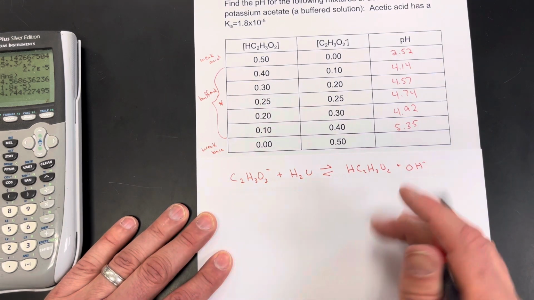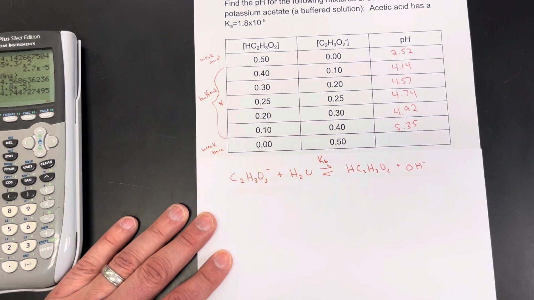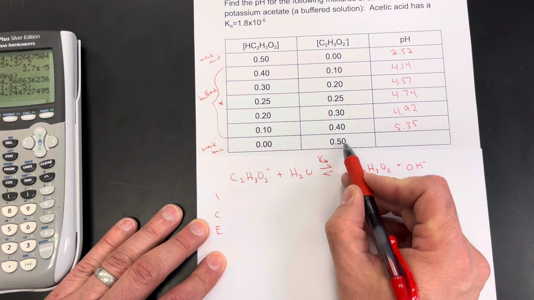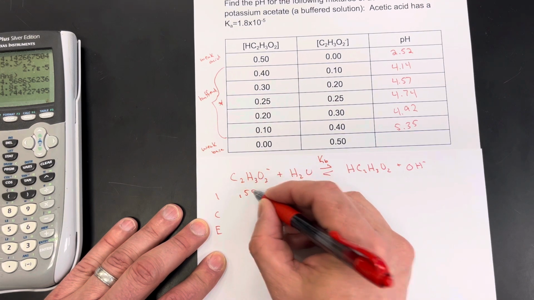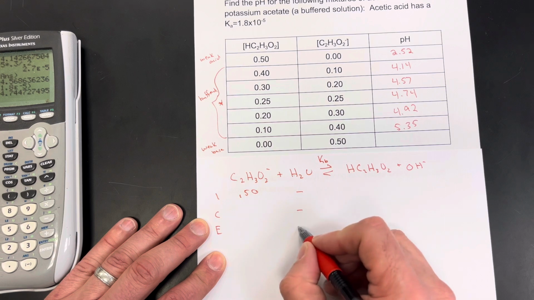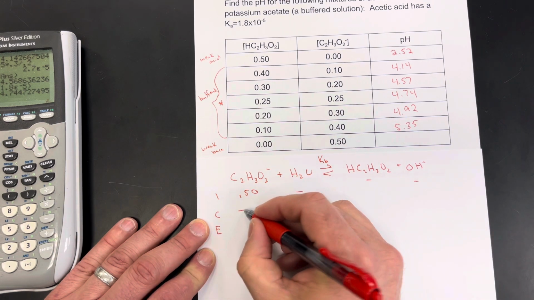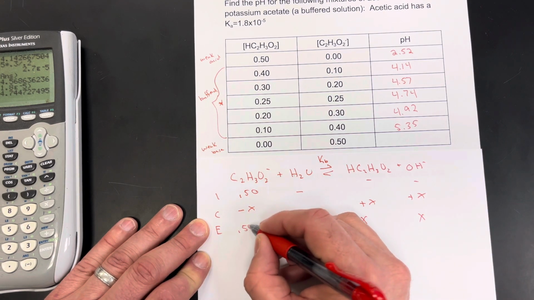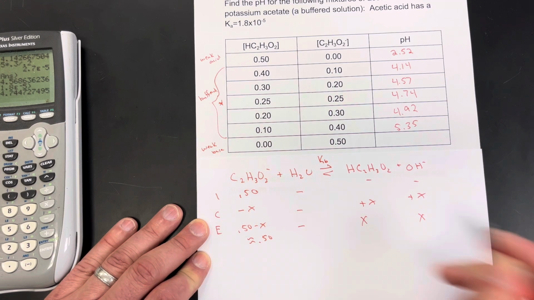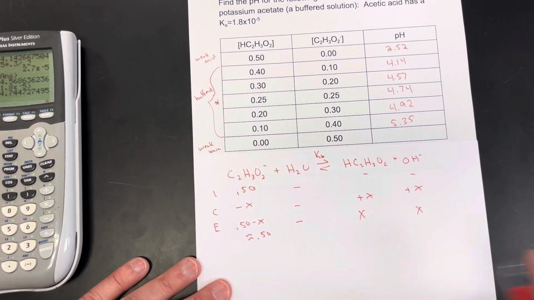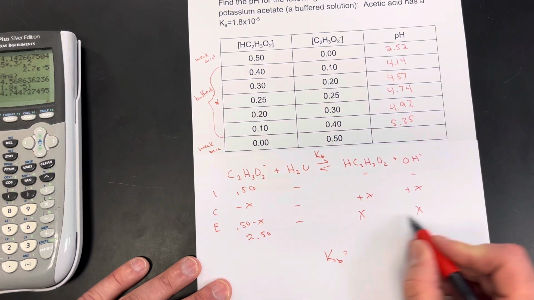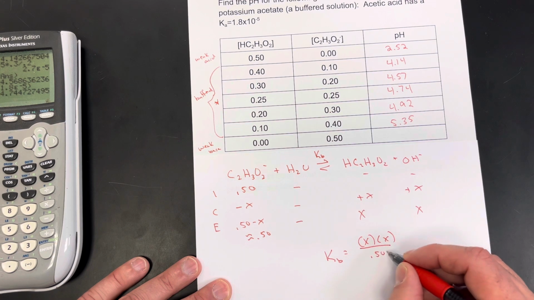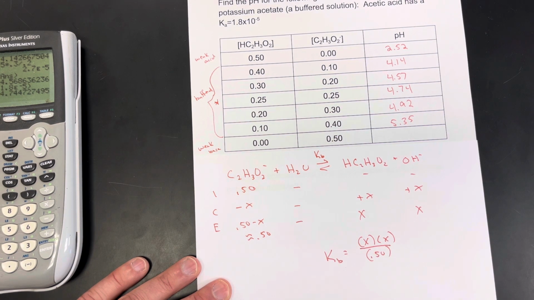Now, if this is a base equation, we're going to need a base equilibrium constant. When we fill out our ICE chart, 0.50 goes under the acetate ion because we have a base equation. We don't have any of this, so this is going to go down x, this is going to go up x, x, x, x, and this is going to be 0.50 minus x, which is approximately 0.50. And Kb is going to equal the products, x times x, all over the reactants, 0.50, but we need that Kb value.